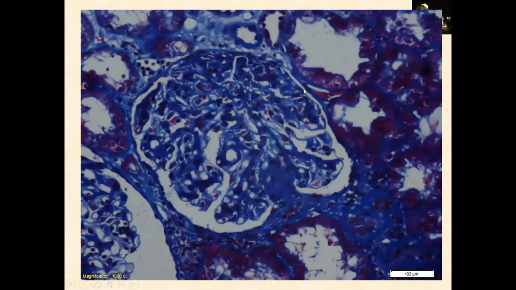The urinary space is patent all over here and all over here, but it is interrupted at this site. And this is another glomerulus in the field where the urinary space is patent, not interrupted by or occluded by the segmental sclerotic patch.